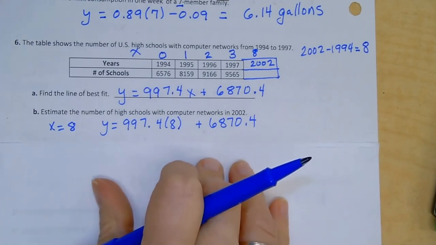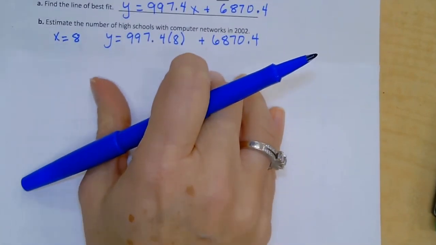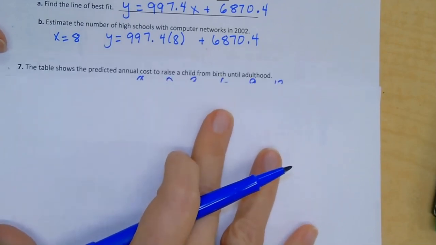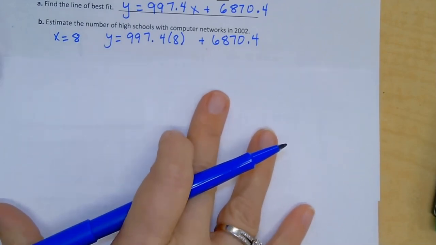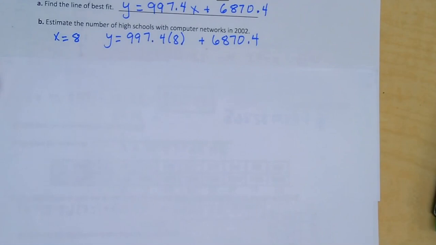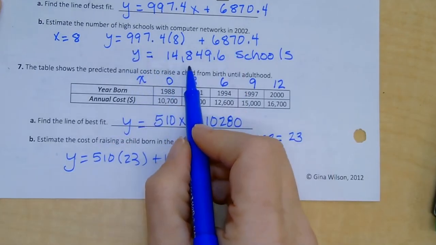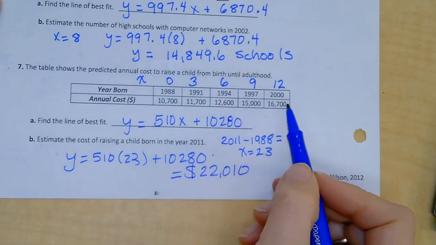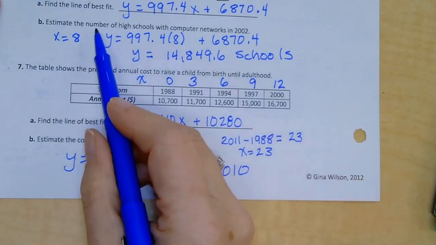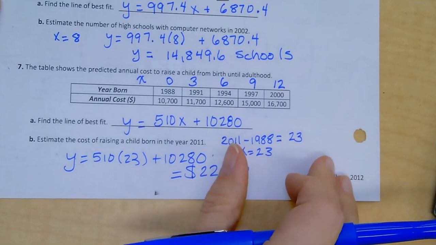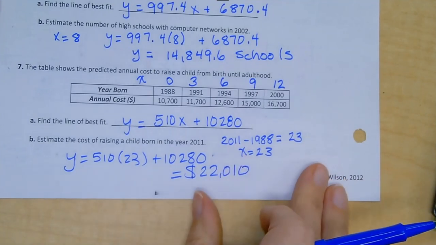So after 8 years, if I plug that into a calculator, I will get, whoops, I didn't write my answer down. One sec. When I put that into a calculator, I'll get 14,849.6. And that's schools. That's talking about the number of high schools that have computer networks in 2002.